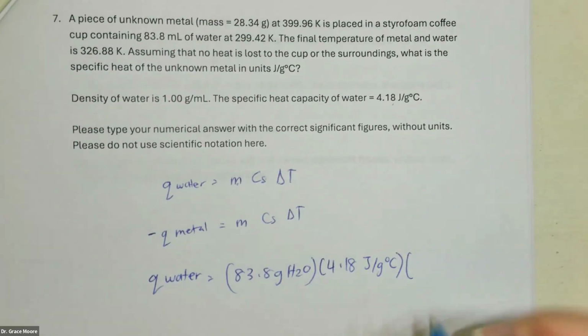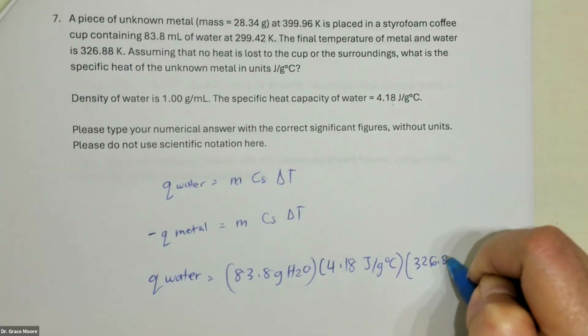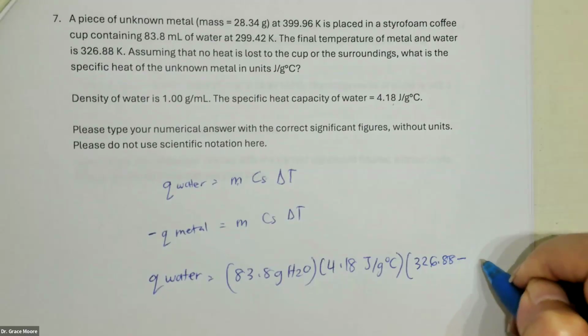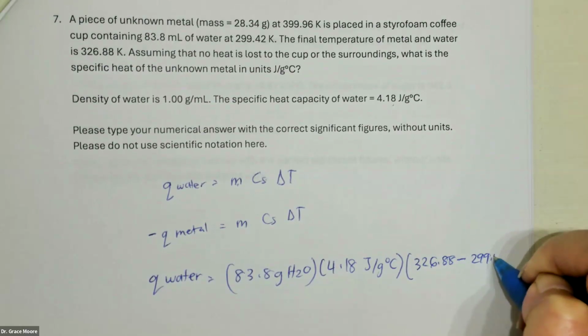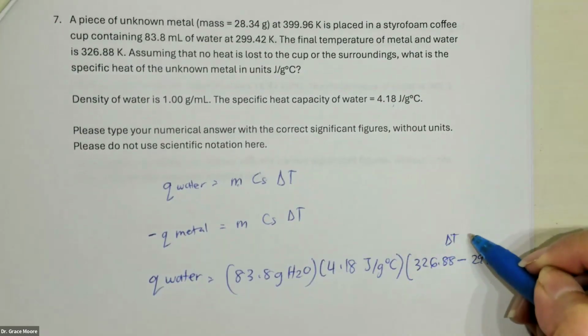The temperature, remember delta T and delta C, delta Celsius, delta T in Kelvin or Celsius, it doesn't matter. It's the same number. So I'm just going to take the values here. The final was 326.88 minus the initial of the water was 299.42. This here is my delta T, in Celsius or Kelvin is the same answer.